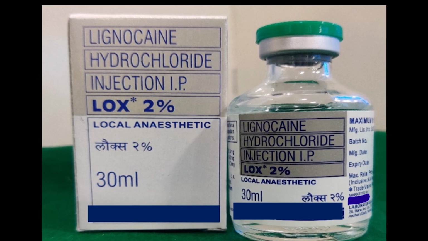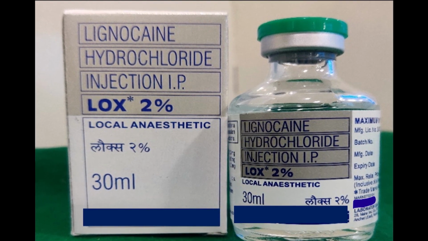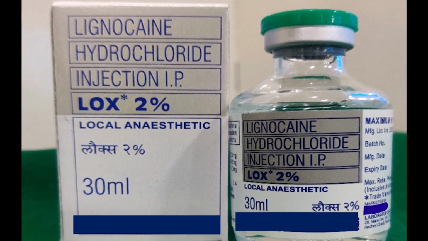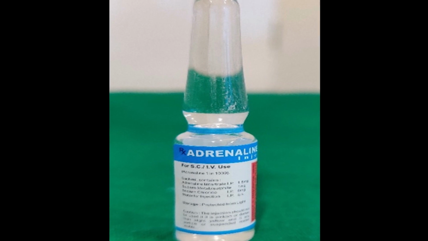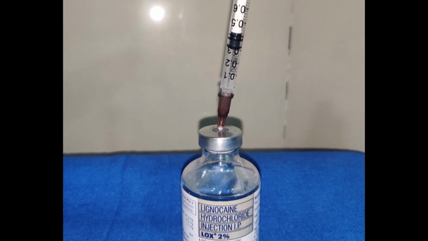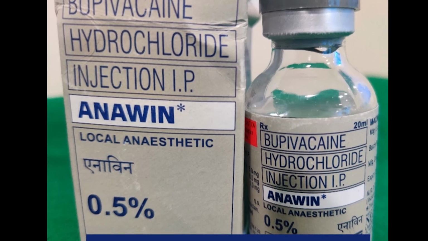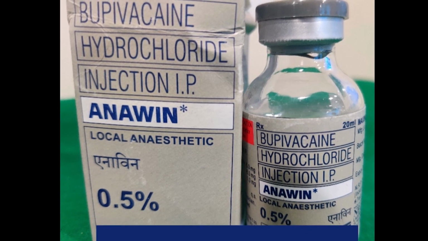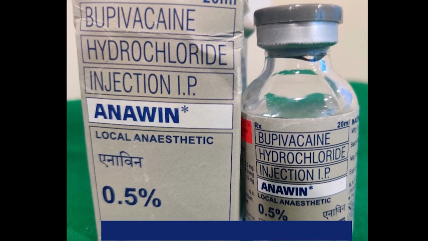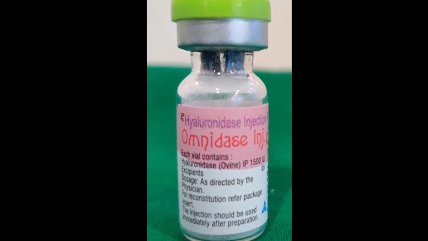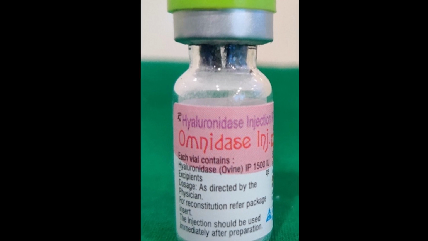The drugs used for local anesthesia are lignocaine 2%. It has a rapid onset of action, about 2 to 5 minutes, and a duration of action of about 2 hours. Adrenaline in the concentration of 1:1 lakh increases the duration of nerve blocks by causing vasoconstriction of the arteries. Bupivacaine 0.5% has a longer onset of action, about 5 to 10 minutes, and a duration of action of about 4 to 8 hours. Hyaluronidase improves the diffusion of anesthetic agent and thus increases the block onset and efficacy.